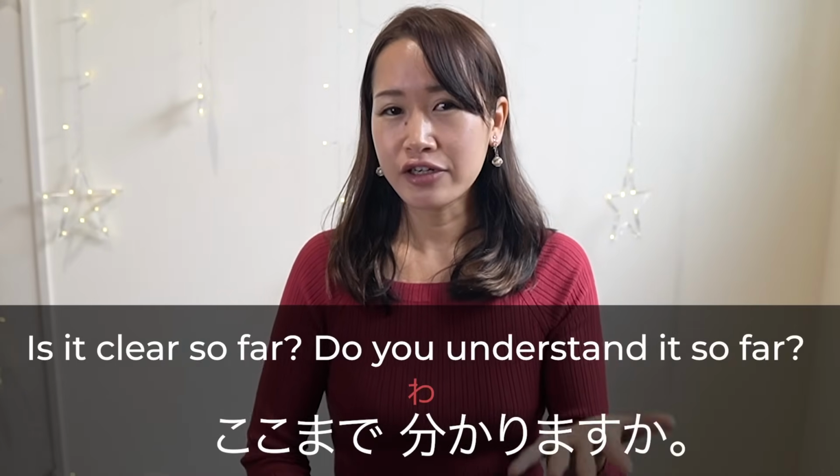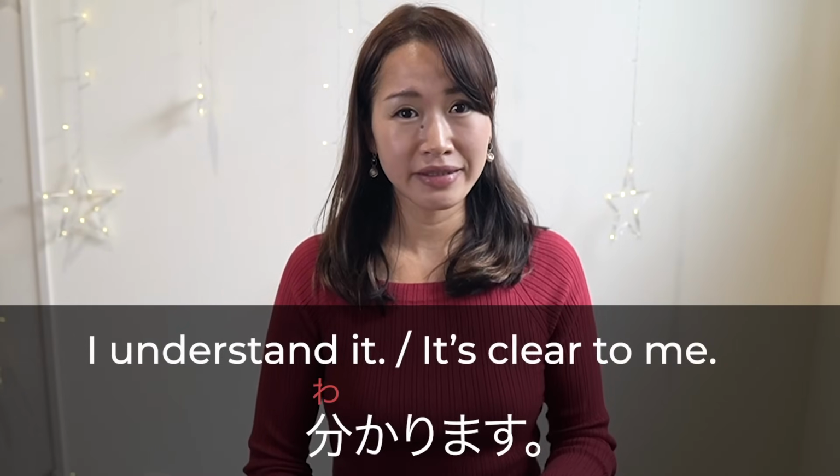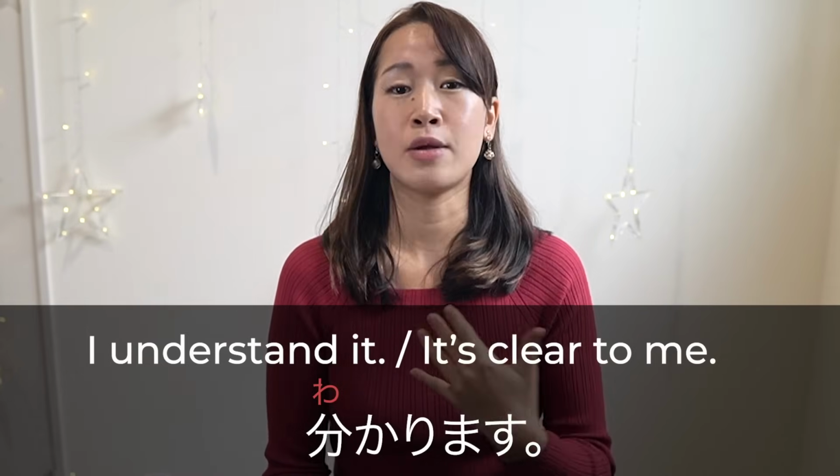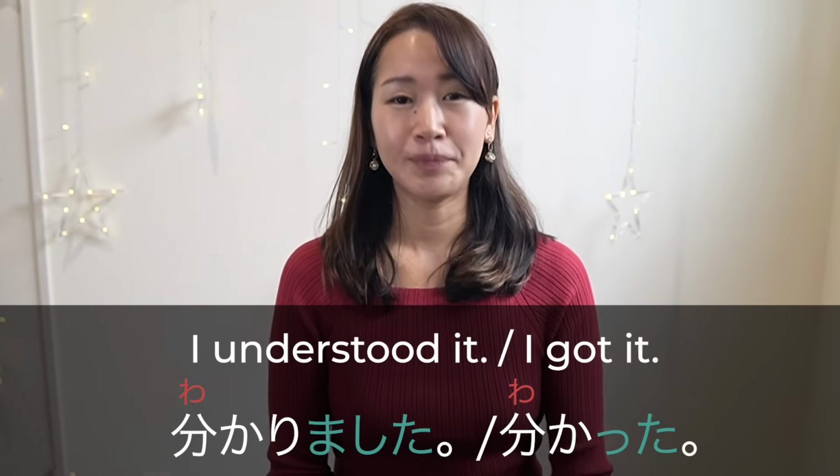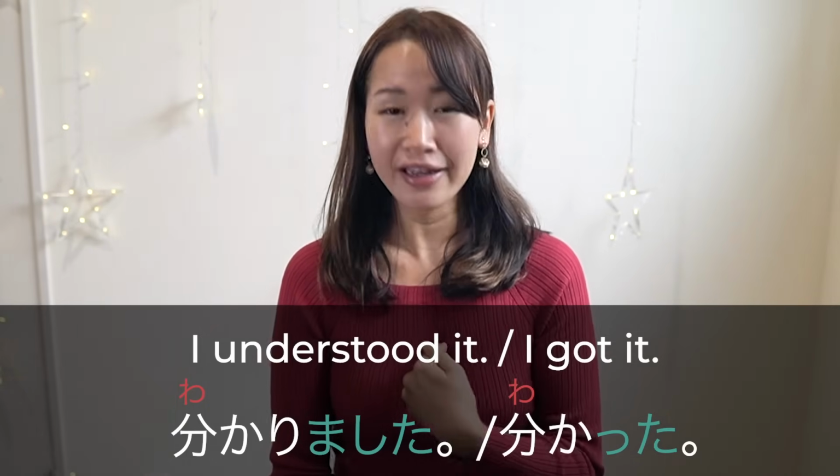Anyways, if your teacher says ここまでわかりますか? Is it clear so far? You can say わかります, it's clear to me, formally and わかる casually. You can also say わかりました, I understood it, formally and わかった casually.